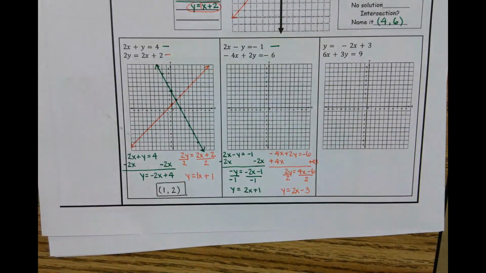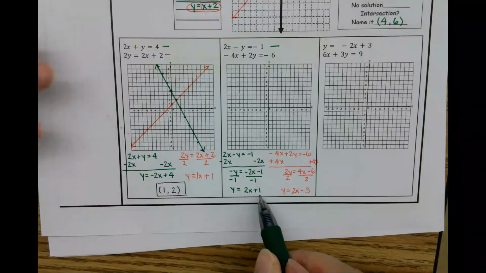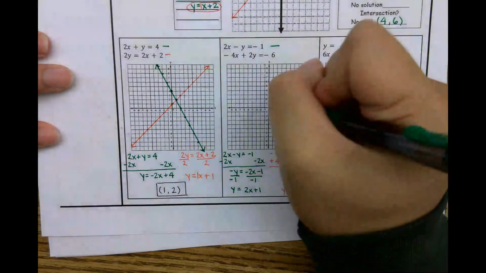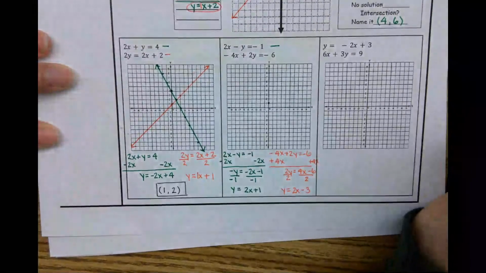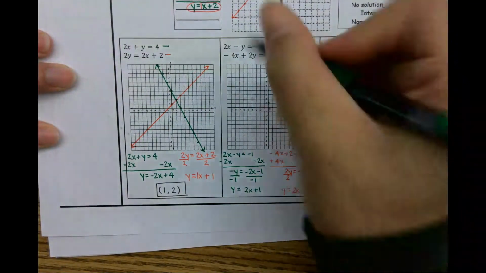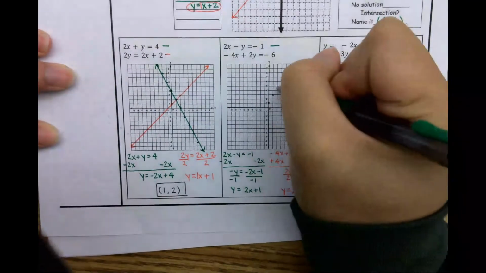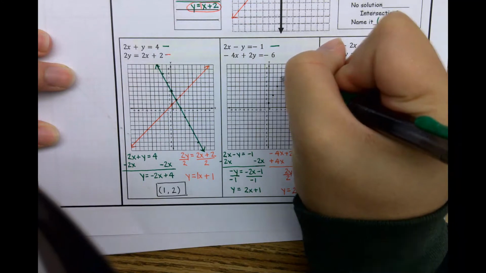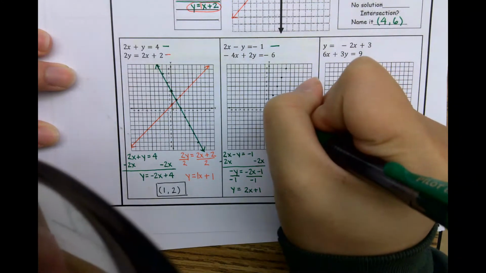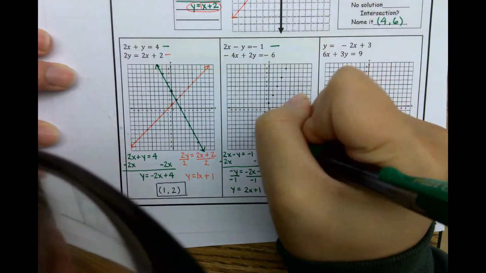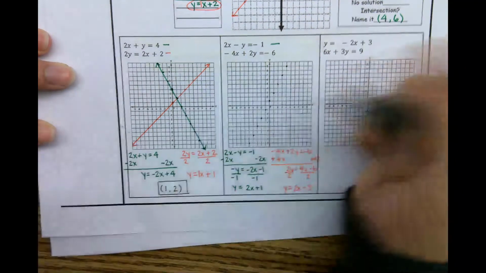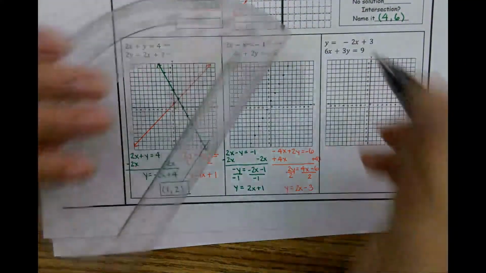Okay, so then I graph. So starting with my green line, my y-intercept is at 1. Okay. And then my slope is 2, so I'm going to go up 2, right 1, up 2, right 1, up 2, right 1, up 2, right 1. And then same thing on the other side. Okay. Then all I have to do is connect my dots.